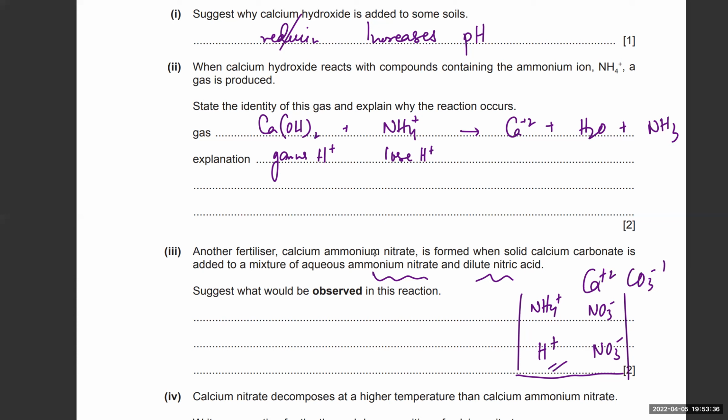The first part is that there's an acid. So the calcium carbonate would react with the nitric acid and form calcium nitrate, water and carbon dioxide. The carbon dioxide gas bubbles, so effervescence will be seen.